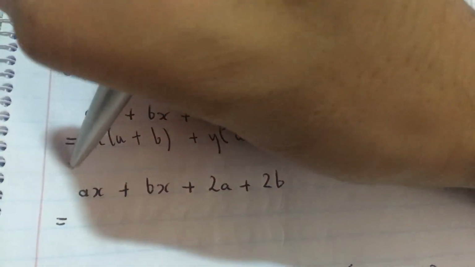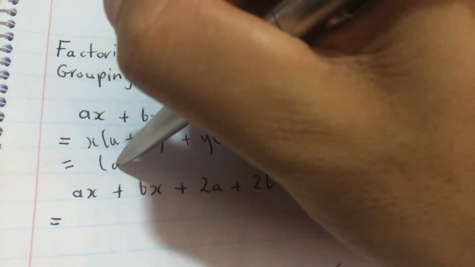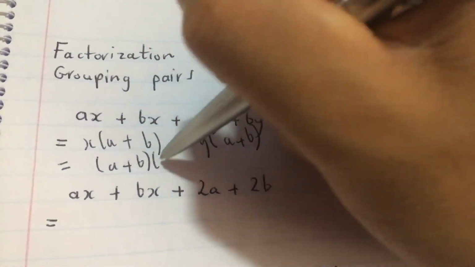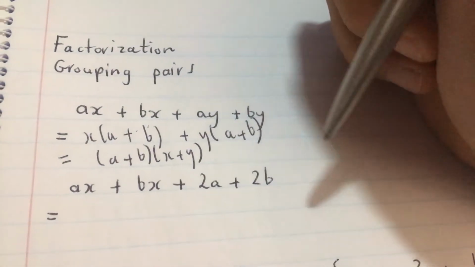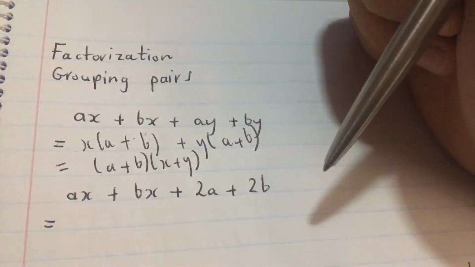And then what do I pull out? I pull out my a plus b, and I'm left with x plus y. That's using your common brackets: highest common factor by pulling out a highest common bracket.